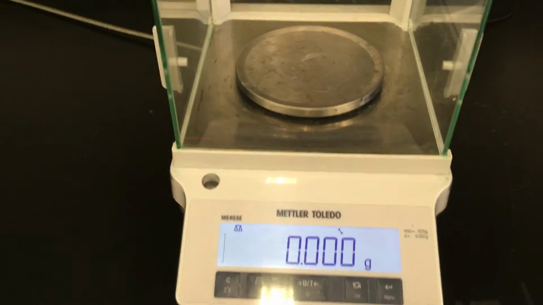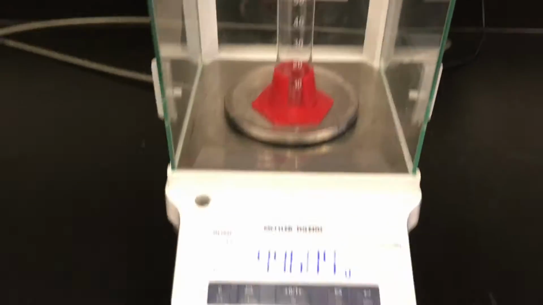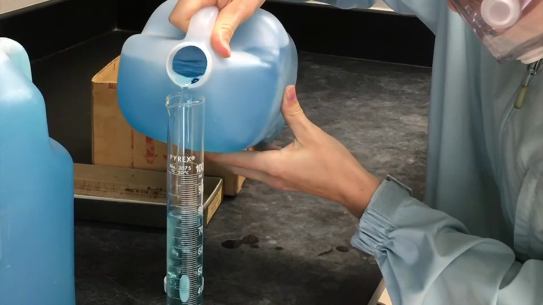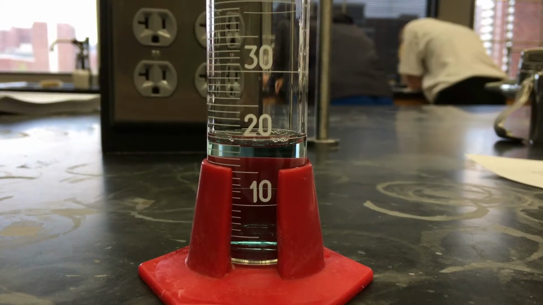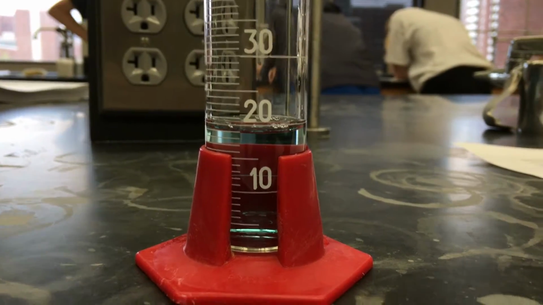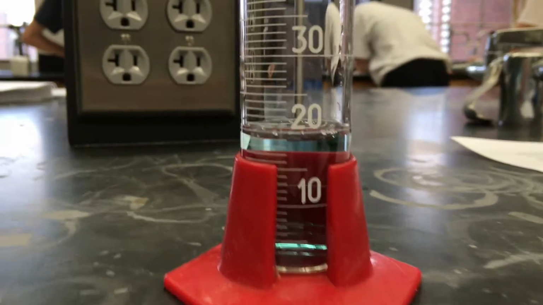Set the balance equal to 0 and measure the empty instrument. Then add water to your instrument. When measuring the volume of the water or solution, you'll notice a meniscus forming. A meniscus is a curve at the surface of a liquid in a container.